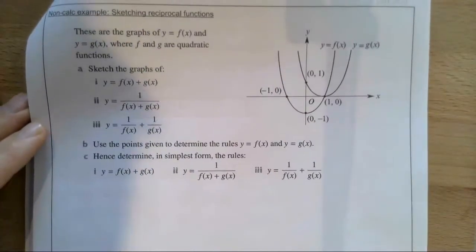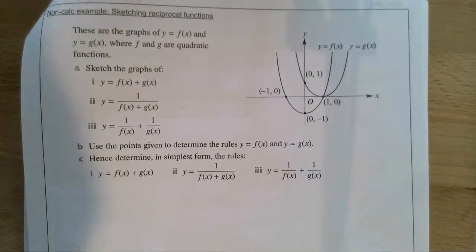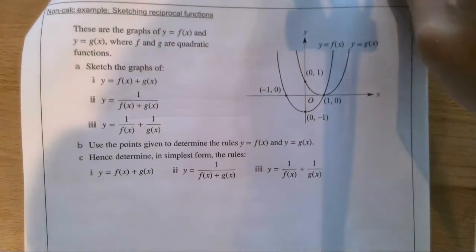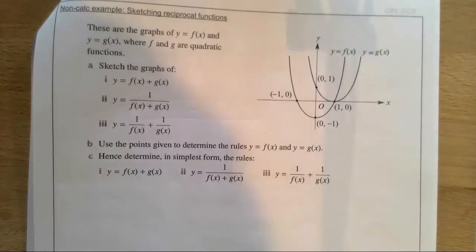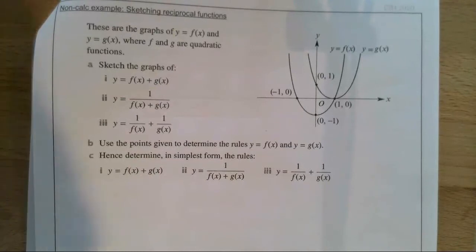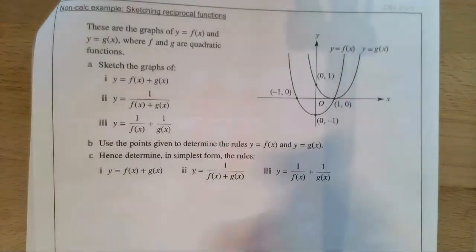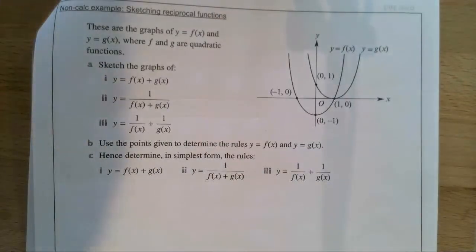Here's one more question. It's quite a meaty one for us to look at together. As always, you'll learn much more effectively if you have a go at it before you see me do it. So I want you to pause the video and then in your workbook, try parts A, B and C here. We're looking at sketching, we're recapping some of those skills, and this is a really interesting question. When you're ready, start the video again and I'll go through my solution.